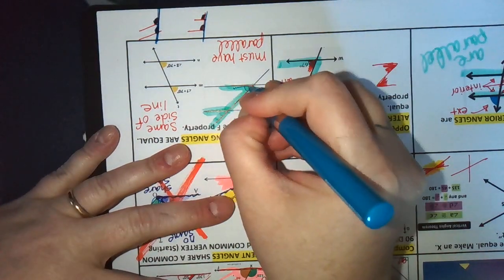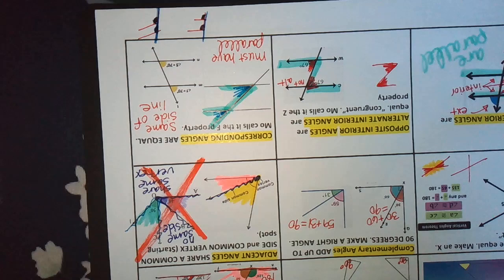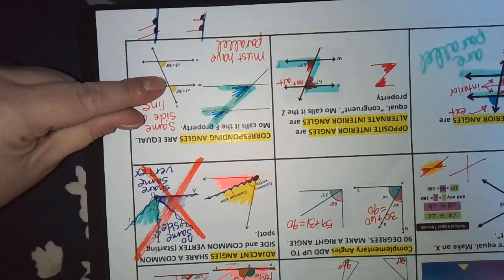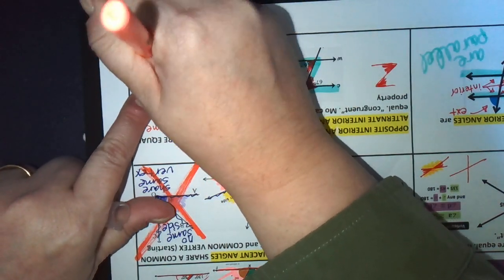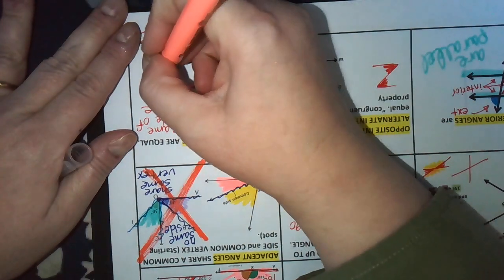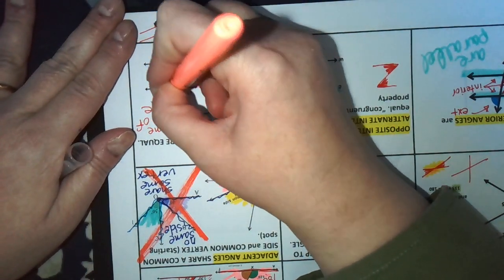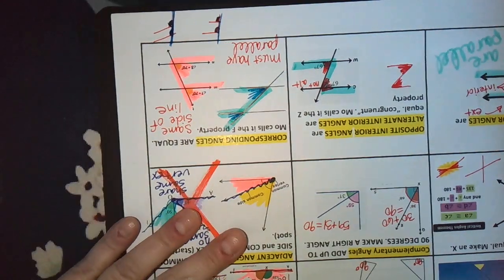And those two inside angles are equal. Or if you look at this other example with the yellow, if I trace that, again, it's kind of an awkward looking F, but good enough. The inside angles of that F are equal. So that's called the corresponding angles.